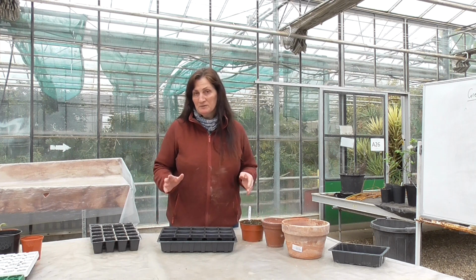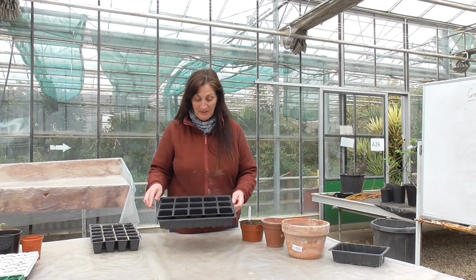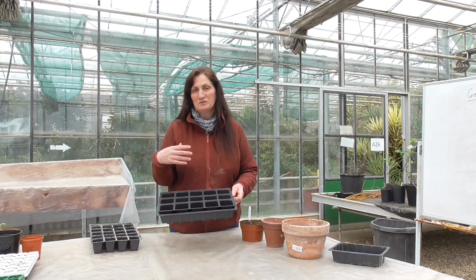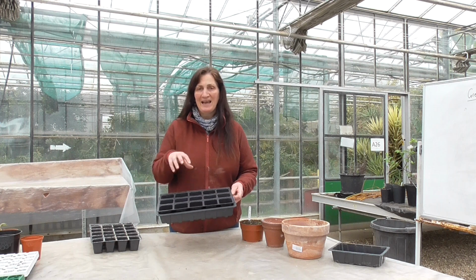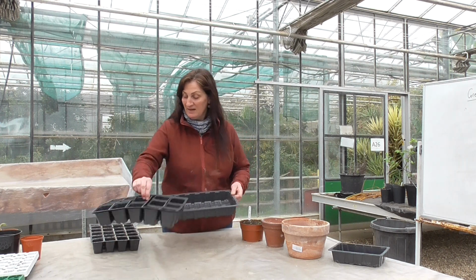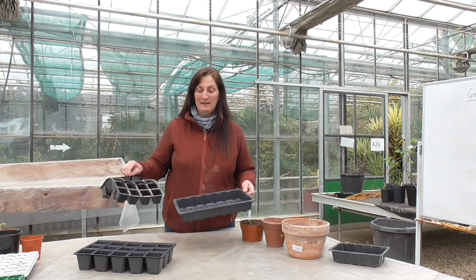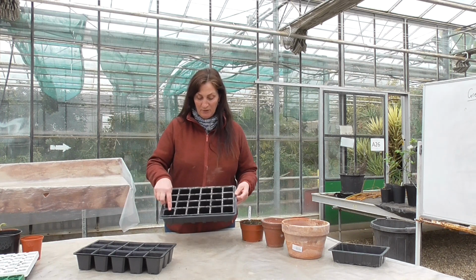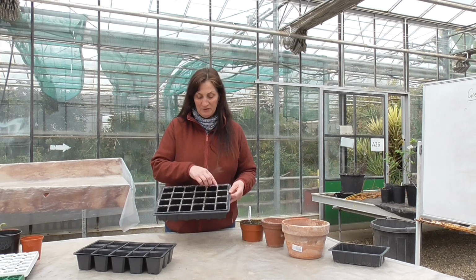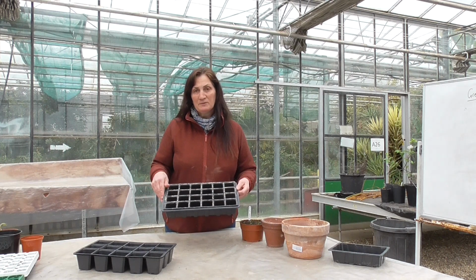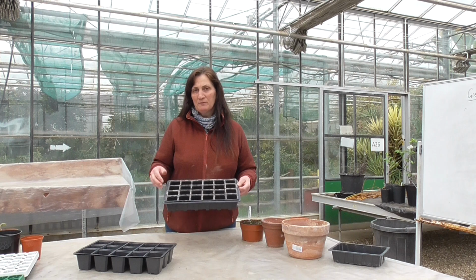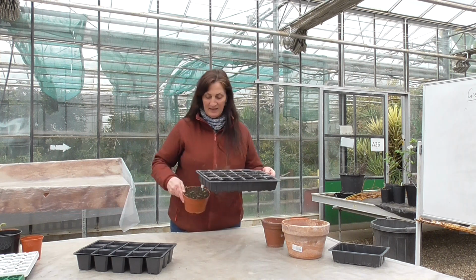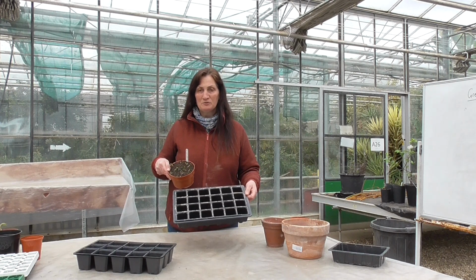You can get modules in different sizes. This one here is a 5 by 3, so you've got 15 plants in total. So something that's quite vigorous growing would be excellent to go in something like this. Or usually for bedding plants, we put them into smaller module trays here. So we've got a 6 by 4, giving you 24 within here, which would be typical for putting your bedding plants in. So each one of these is individually pricked out into the module trays here.